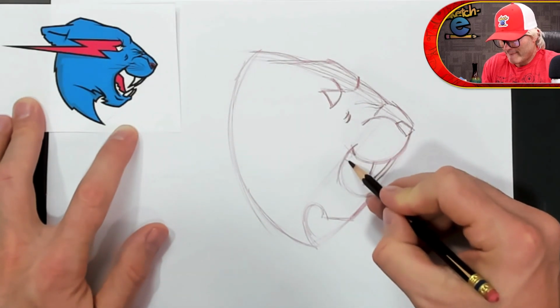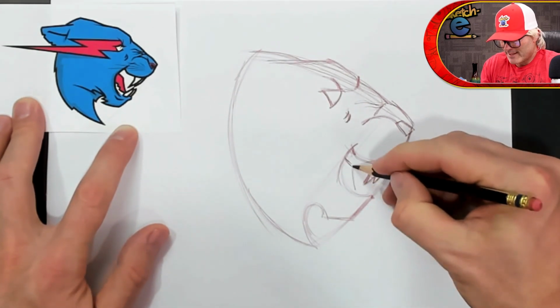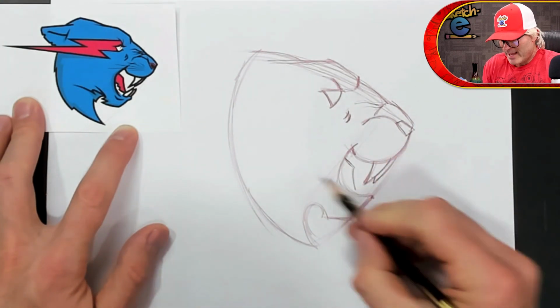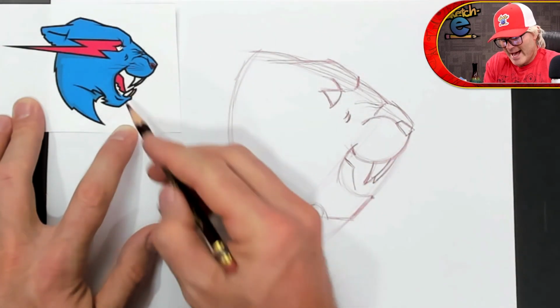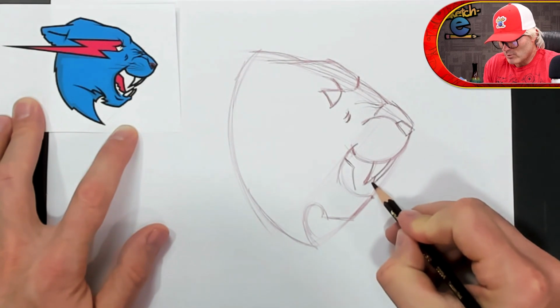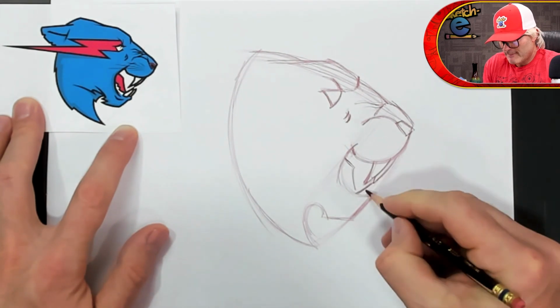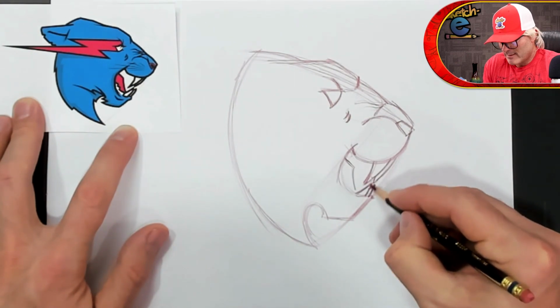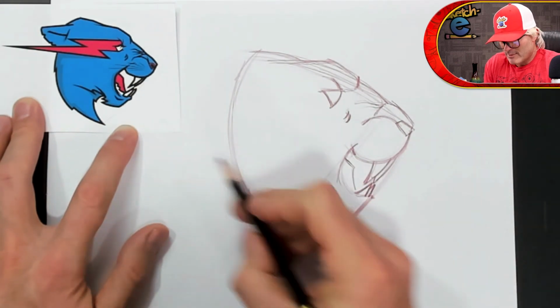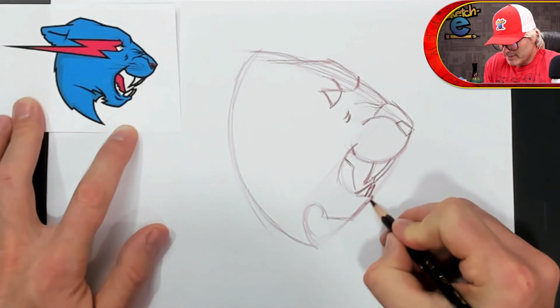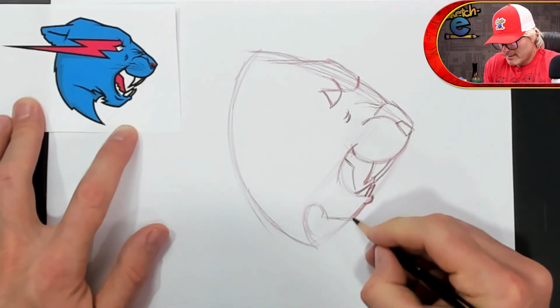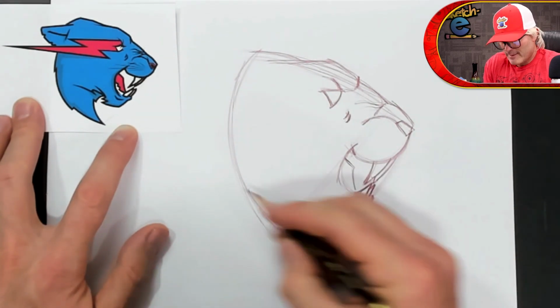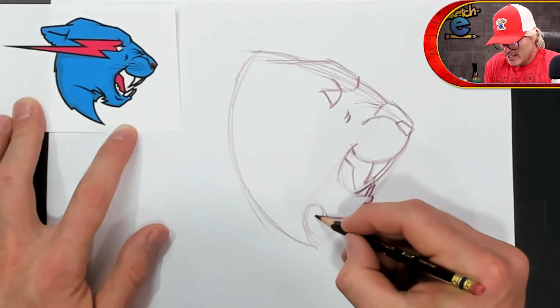And then he's got a tongue that comes down like that. And then he's got his lower teeth that come past these. So this one comes really close. And the other one is right behind it. You can see he's got a little bit of a lip. So let's draw a lip there. Boink. Chin. And there's a little jagged.